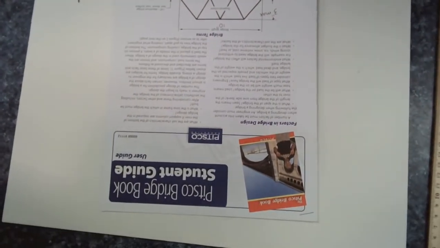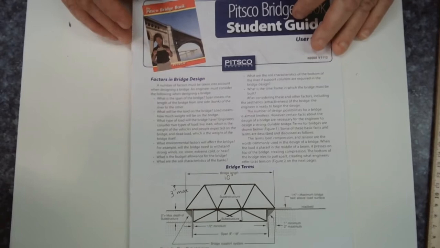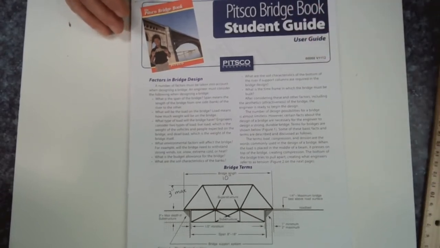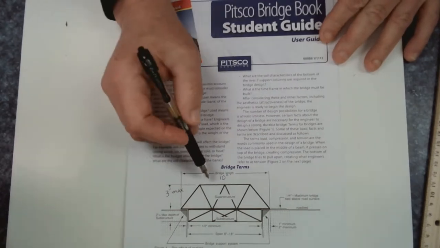I'm going to be pointing my camera down at the Pisco Bridge book because tons of the information that we're going to be talking about is in this book. All right, so here we go. I'm going to flip it around for you. First of all, I want you to notice, and I want you to go ahead and write this in your book if you haven't already done so.